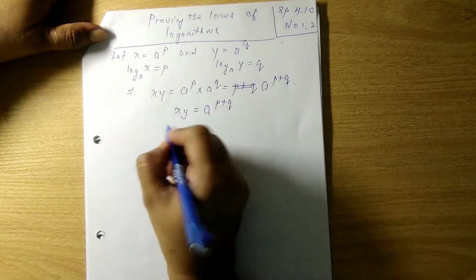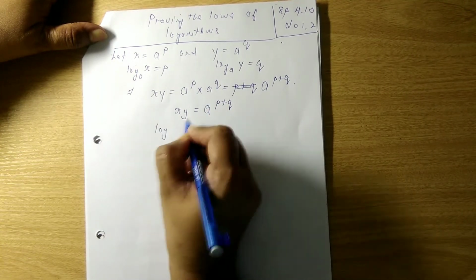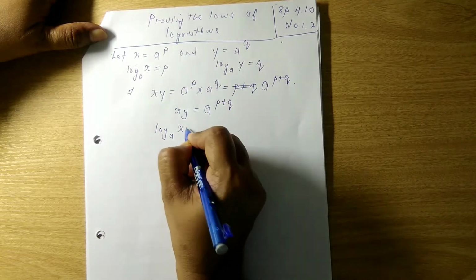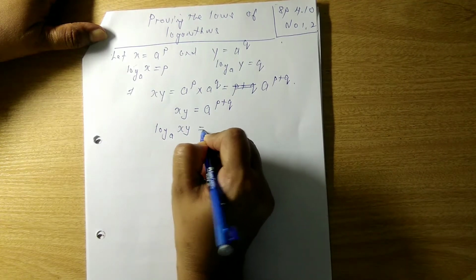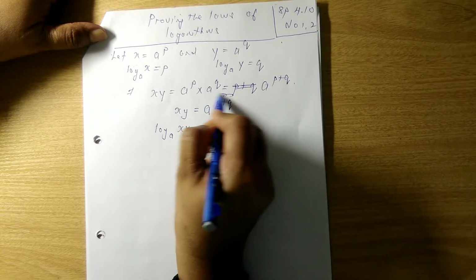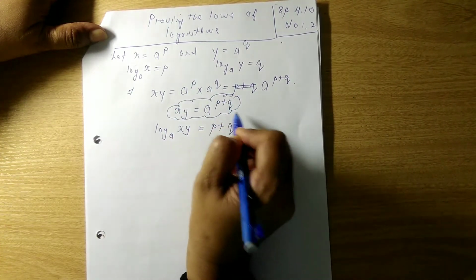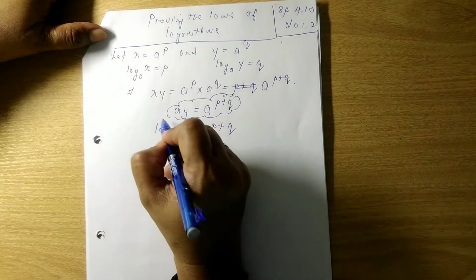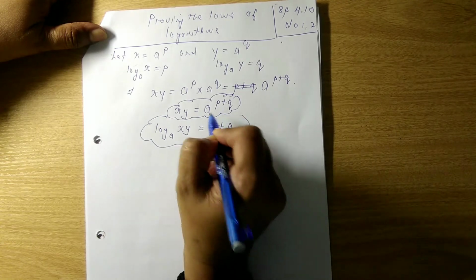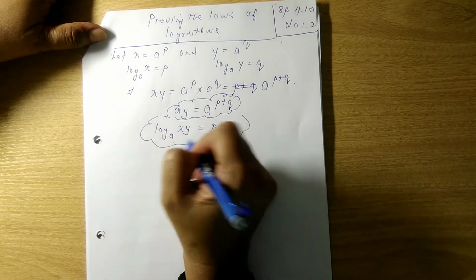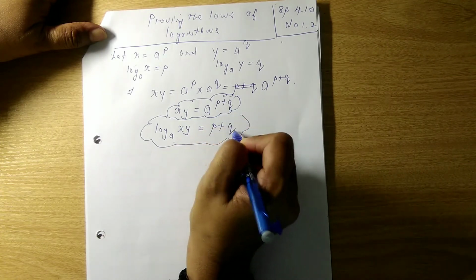Now if we log both sides, taking log base a of xy, what we actually get is p plus q. This is the law of indices and how we convert it to log, which we saw yesterday. Base a is the base of the log, xy is the number, and the power is p plus q.